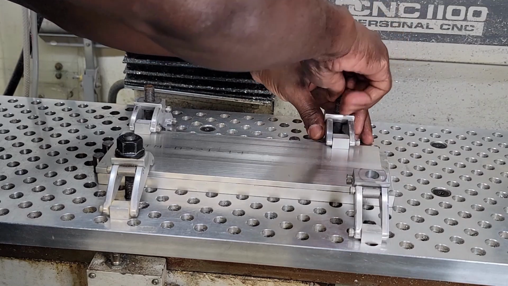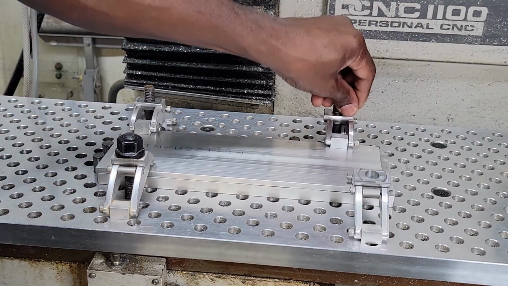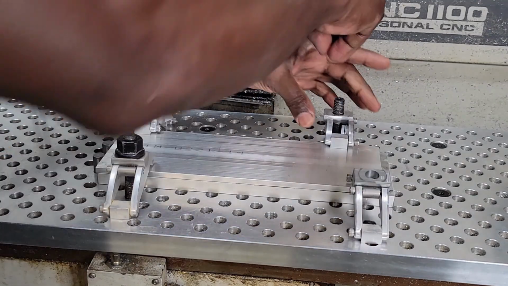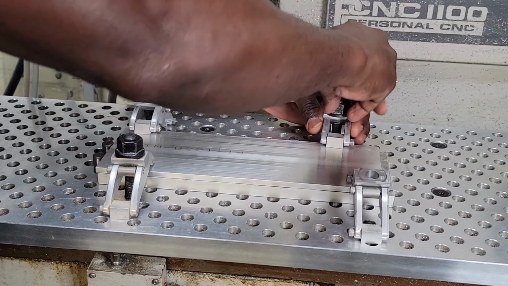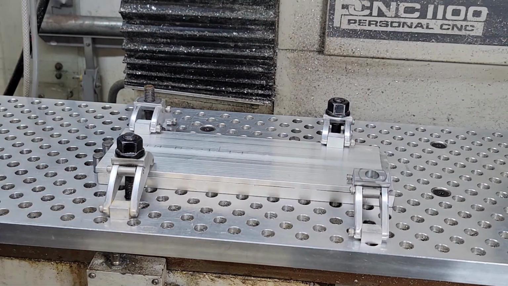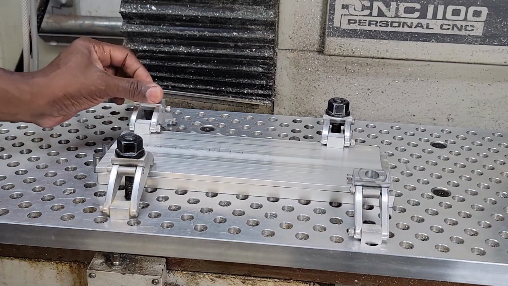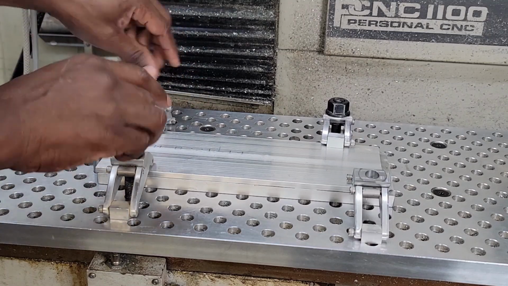You also take precaution to make sure that your clamps are out of the way. You don't want your clamps to be in the way of the toolpath, because the machine will move according to the program. So it's your job to make sure that the tool will always clear the clamps.